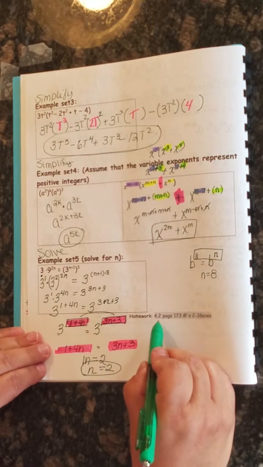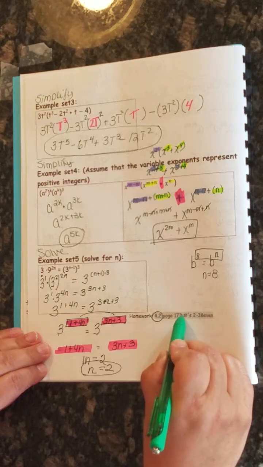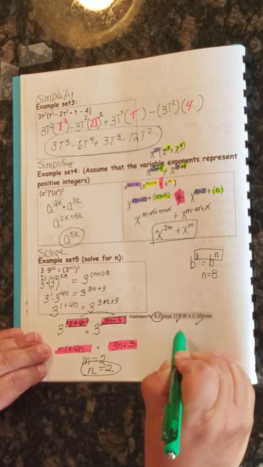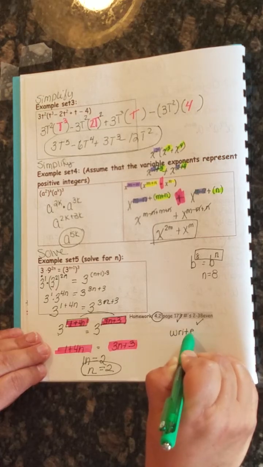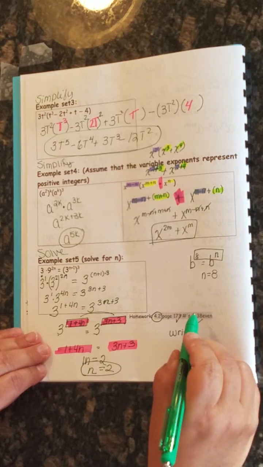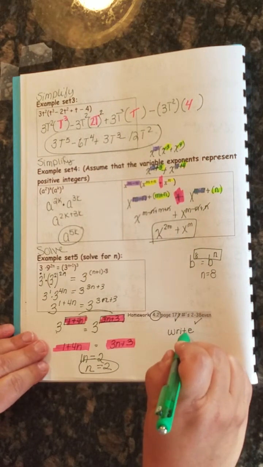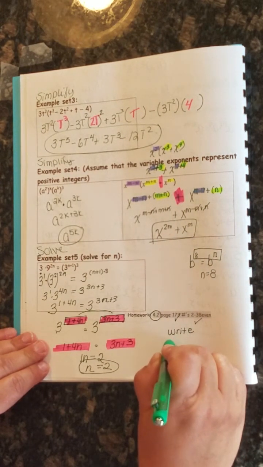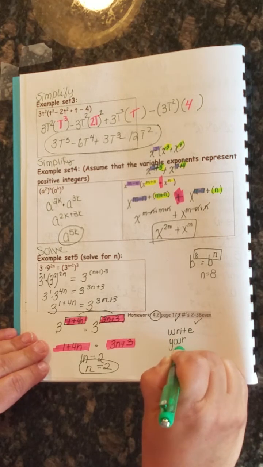So the other homework you have is found in section 4.2. It's page 173, 2 through 38 even. You can't check those because they're even, so I will give those answers to you. I may post them for you, or I may give them to you in class on Friday, but either way you will get them. So don't forget to write your originals.